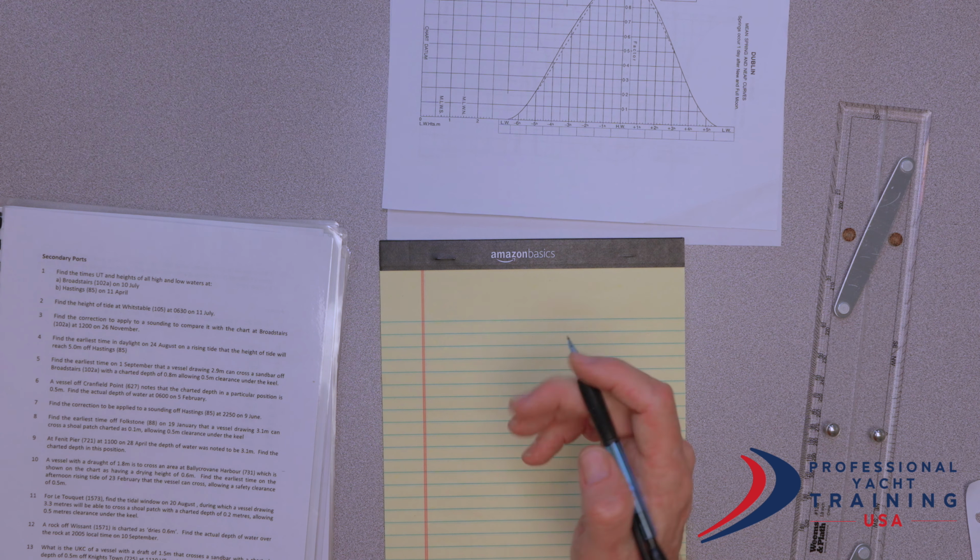Then we have to find out what the standard port is for Arklow. So if I go to my tide tables and look on the side here, it tells us some numbers, and I can see 611, which is why we must know the number.